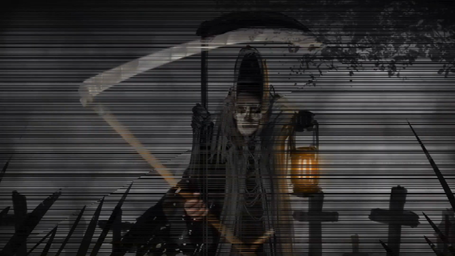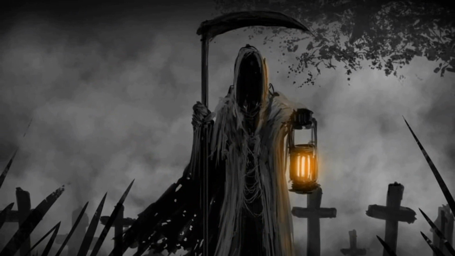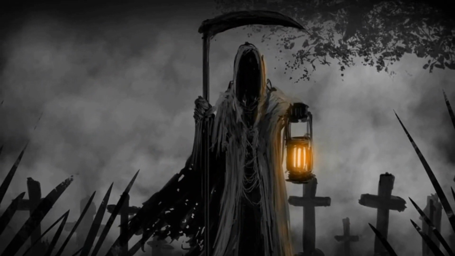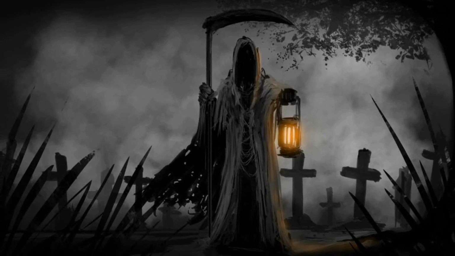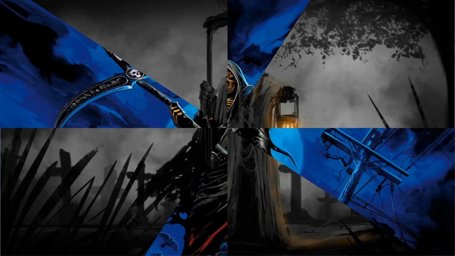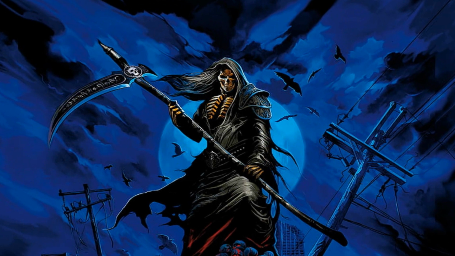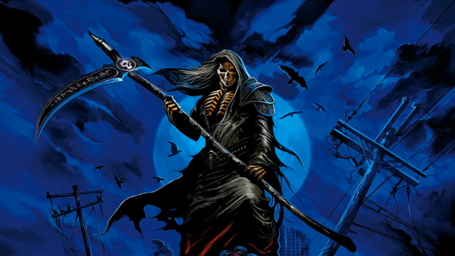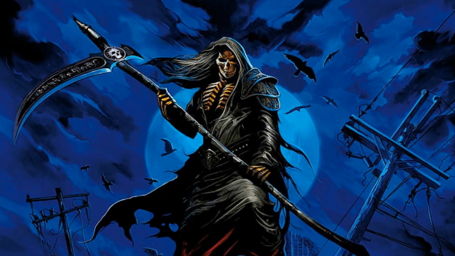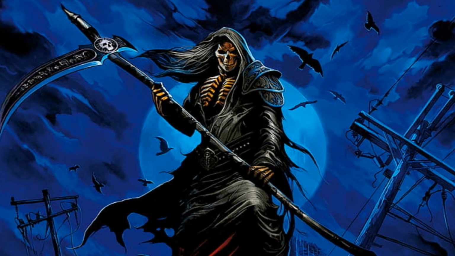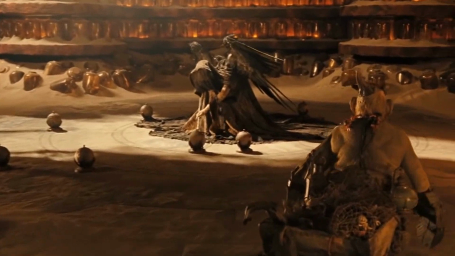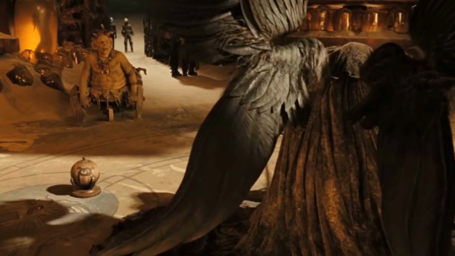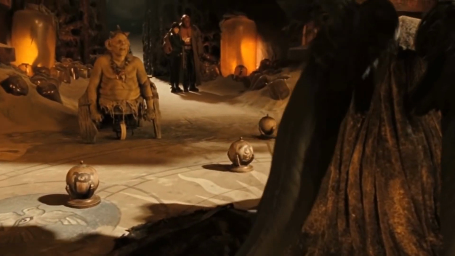Despite its dark and foreboding imagery, the Grim Reaper has become an enduring cultural icon that continues to fascinate and terrify people to this day. The origins of the Grim Reaper are complex and multifaceted. The figure has evolved over time, drawing on various religious, cultural, and folkloric traditions. Today, the Grim Reaper remains a powerful symbol of death and the afterlife, inspiring fear and fascination in equal measure.